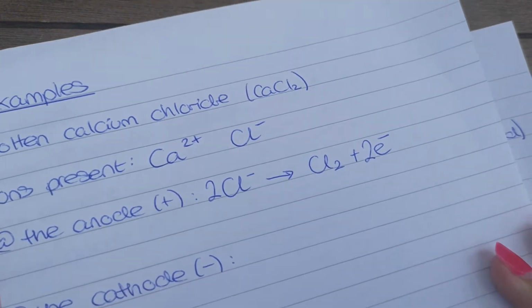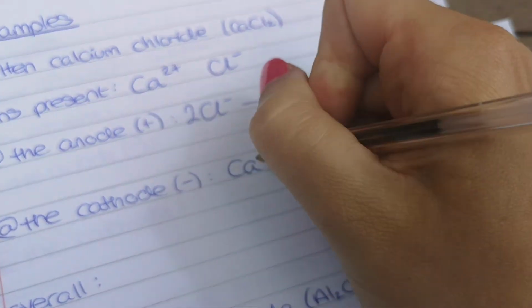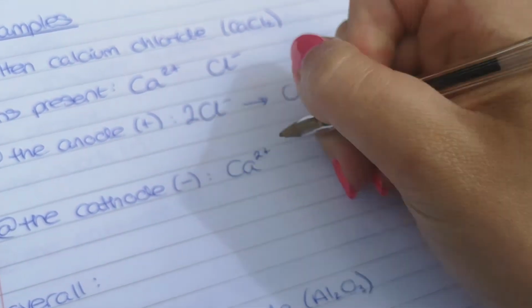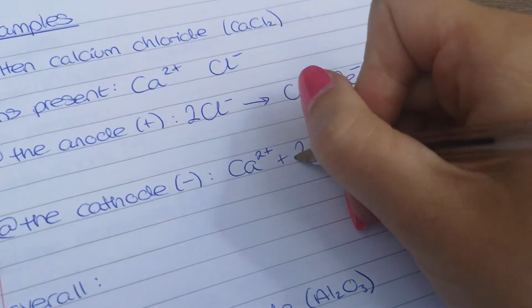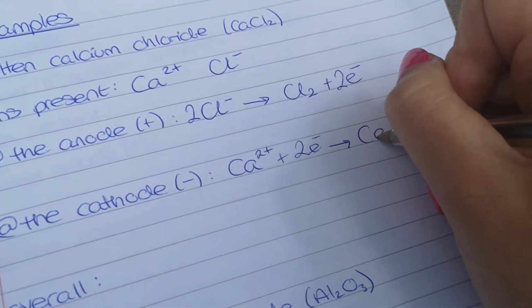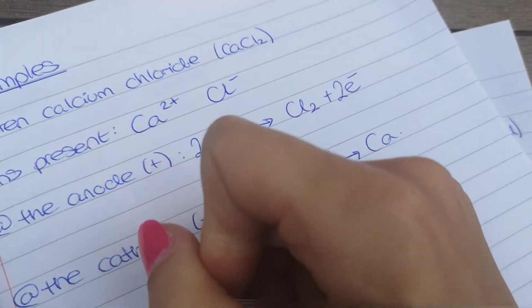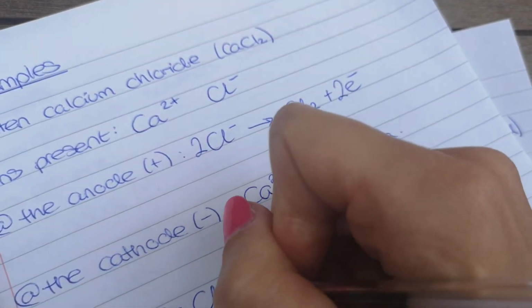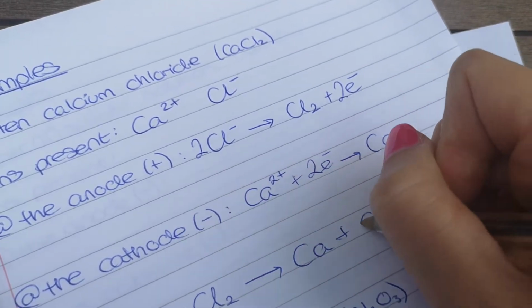At the cathode, that's my negative electrode, that's where my positive ions will be attracted, so my Ca2+. Now that's going to have to gain 2 electrons to get back to being just normal calcium, because it had a 2+ charge. And again we can write an overall equation for this. So we started with CaCl2 and we've ended up with Ca and Cl2.